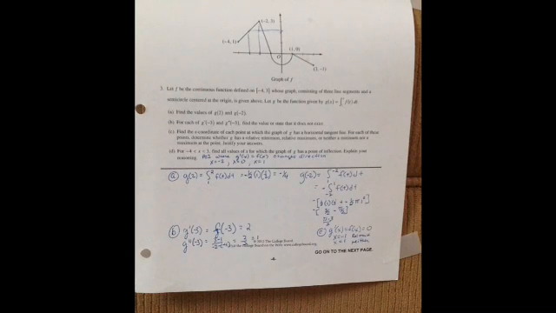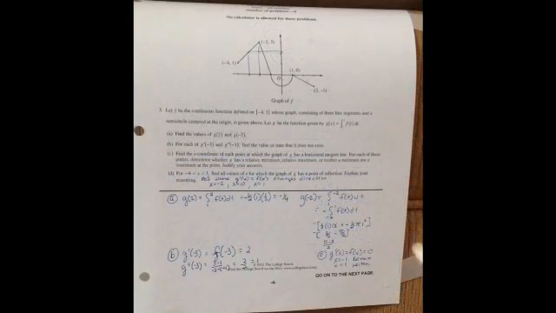Part C says find the x-coordinate of each point of the graph that has a horizontal tangent line. For each of these points, determine whether it's a relative min, relative max, or neither. So remember, that would be where the first derivative of g equals 0, so that's going to mean where f of x equals 0.